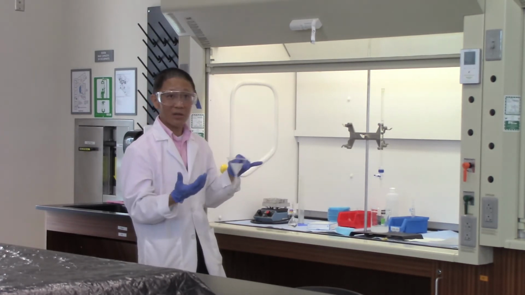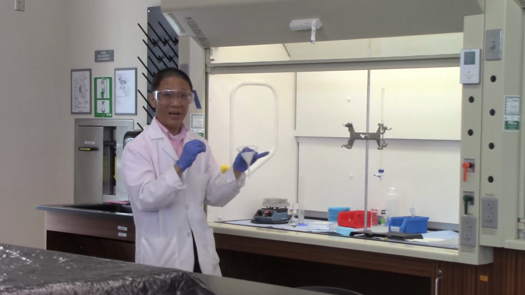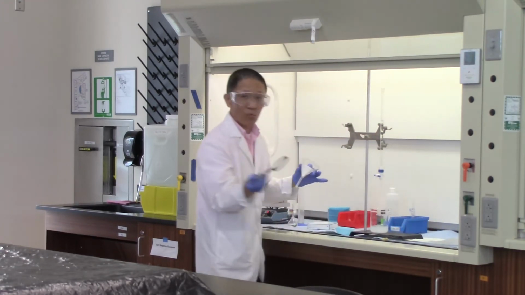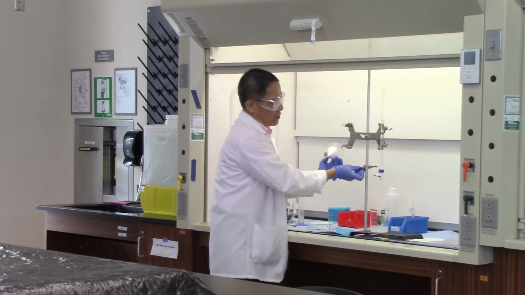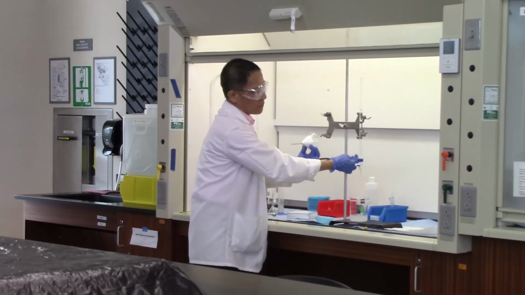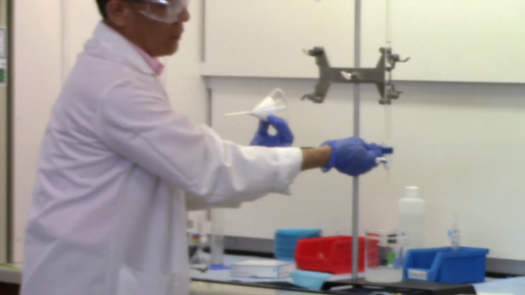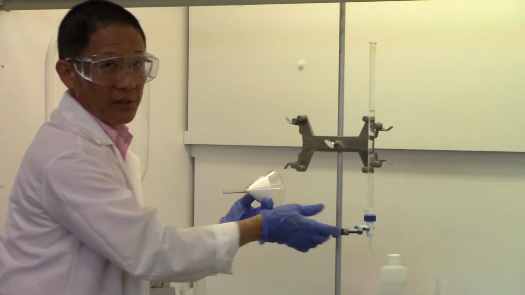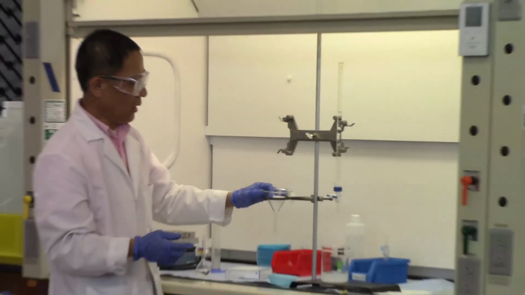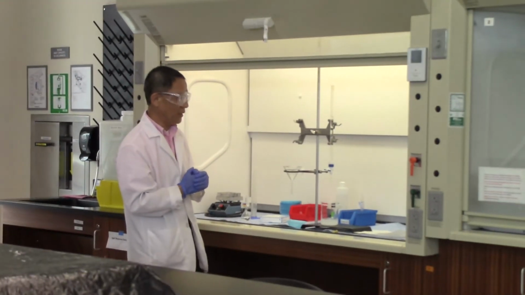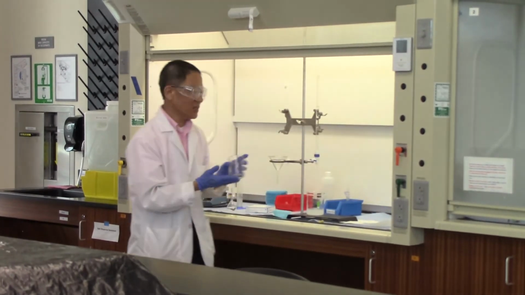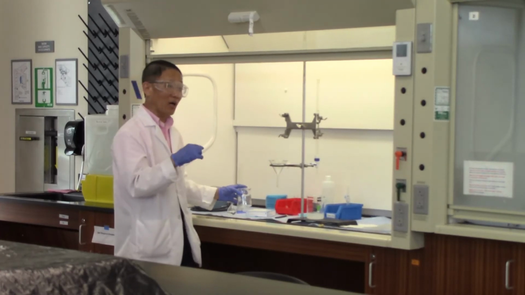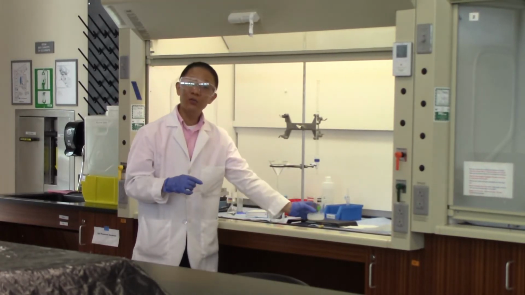By the time you get all that done, the solution should be at room temperature. We have a ring stand in the hood, so when we do the filtration there, we will just put an iron ring on the ring stand. Then we put the funnel with the filter paper in it, and we use another flask to collect the filtrate. Remember, what we want is the white solid in the beaker. Now we're ready to do the filtration.